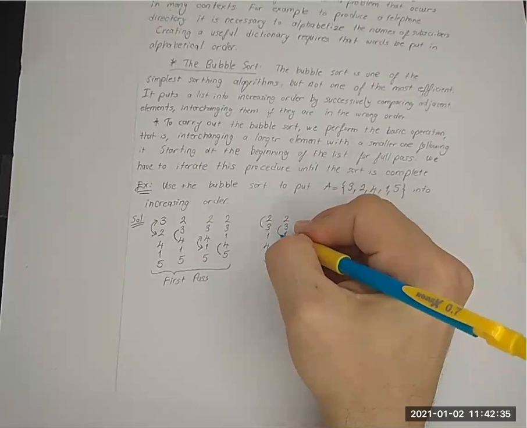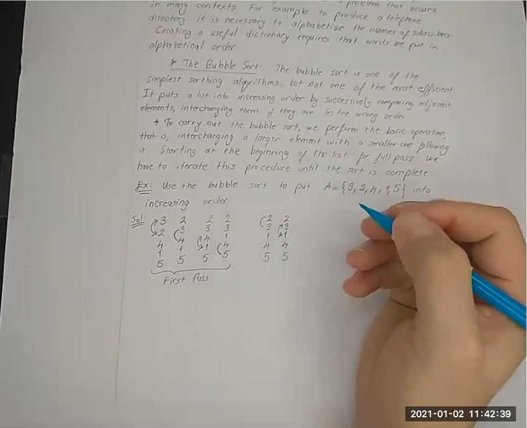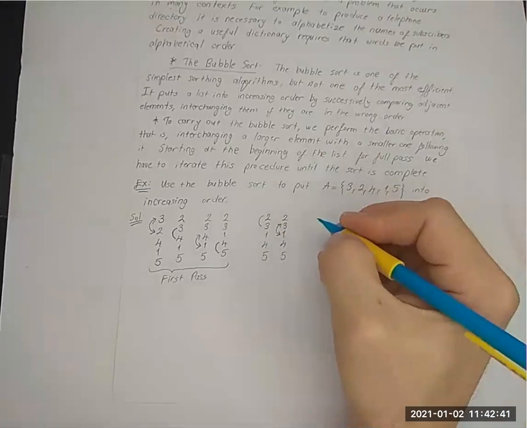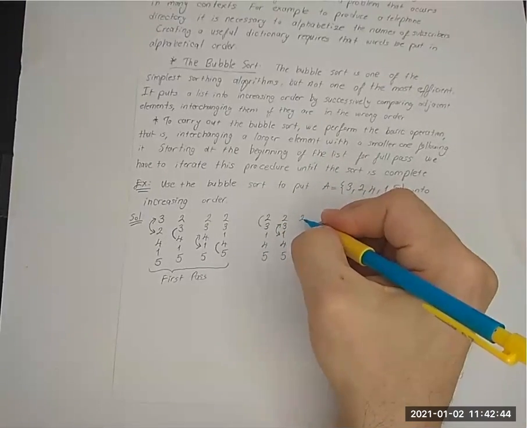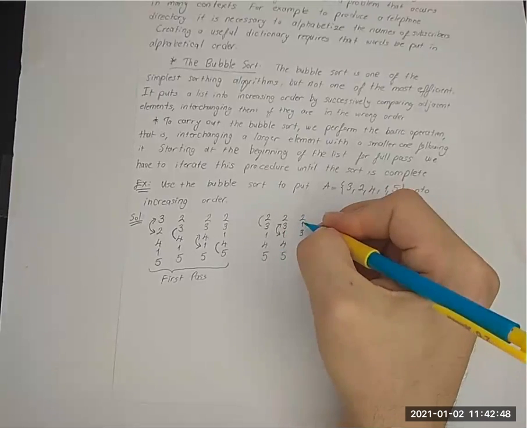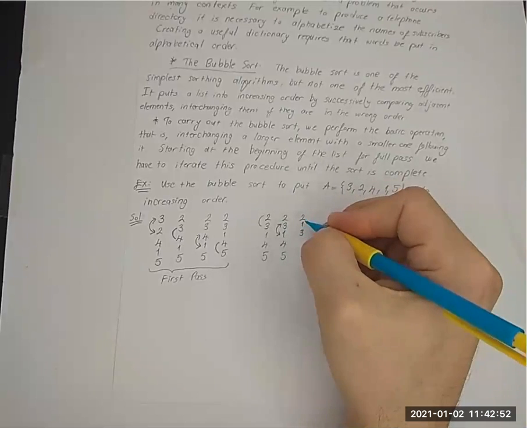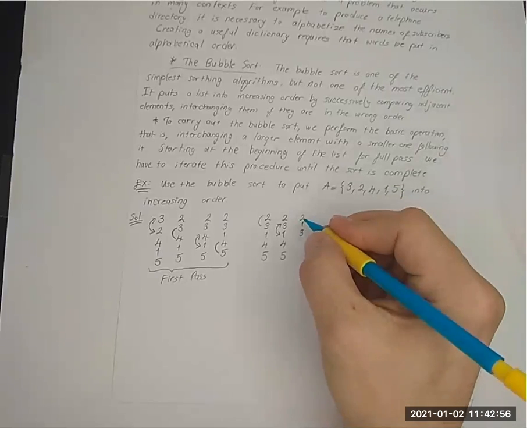I checked here. I have to change. That's why I'm using the arrow. Then I will have here 2, 1, 3. Each step I'm passing to the next step.